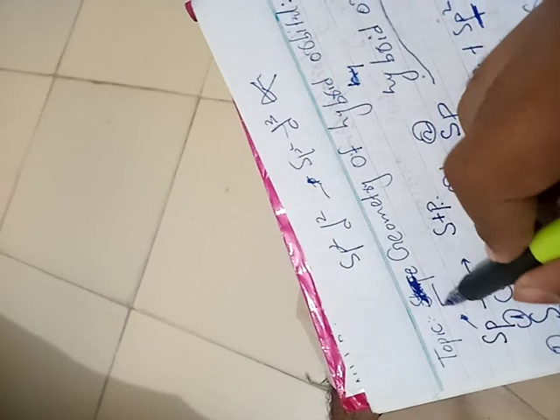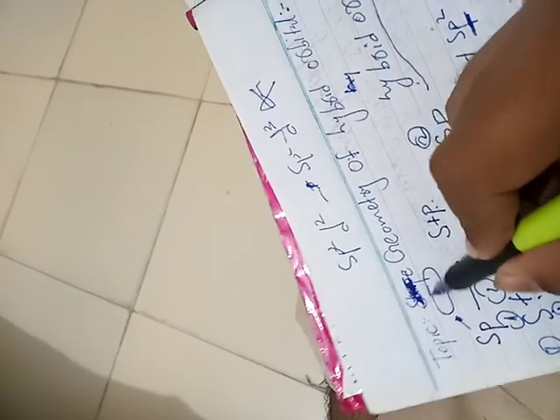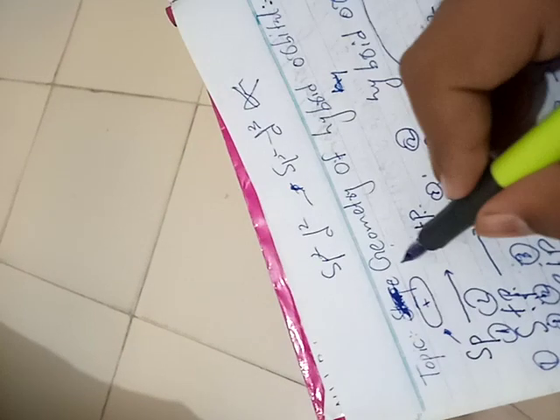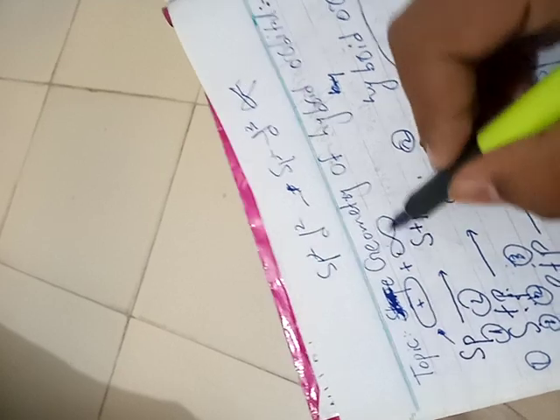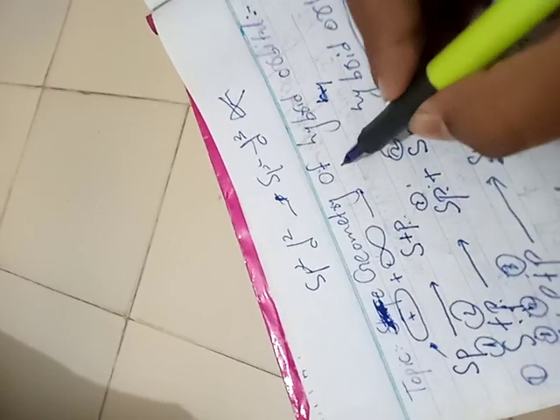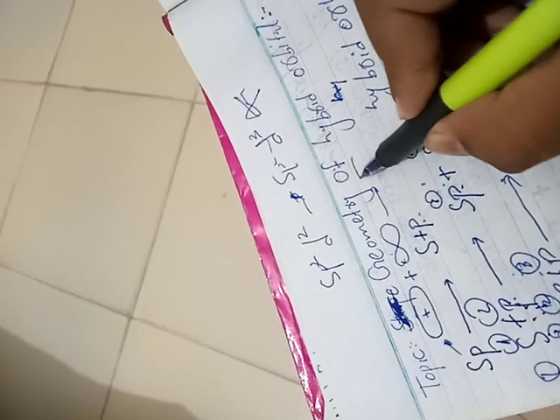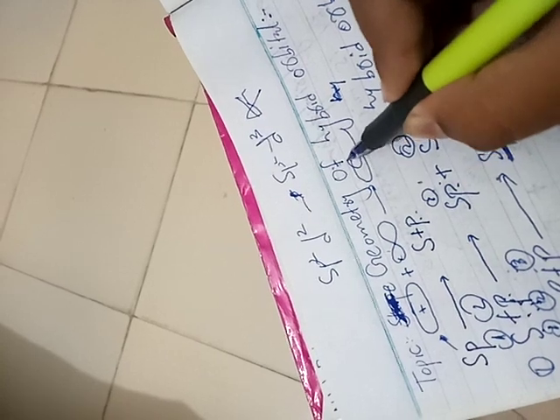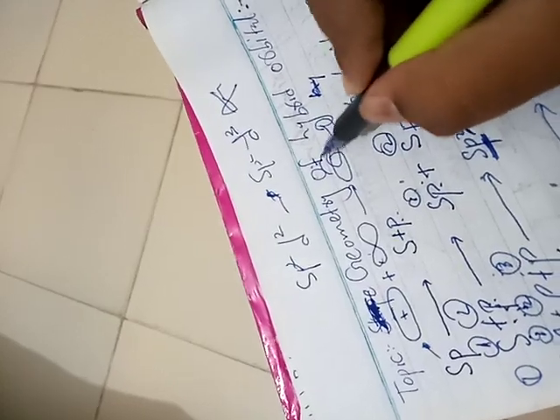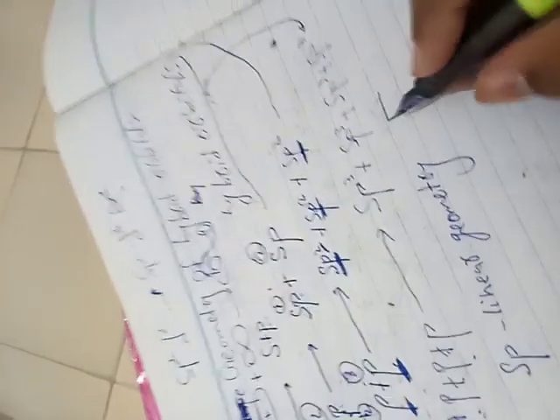This one is the round shape, this one is S, plus this one is P. Now they will form like this: this is S and this is P. Now they are at 180 degrees. Like this they will be mixing, not bonding. This has a linear shape, and now I am going to draw it.